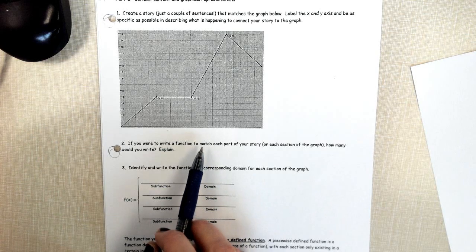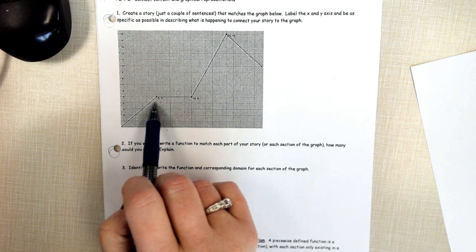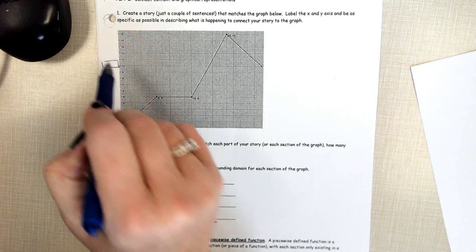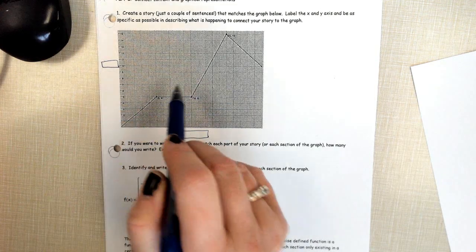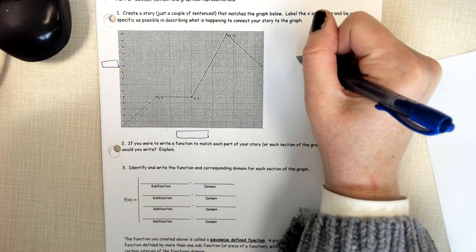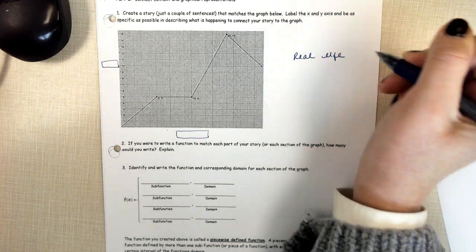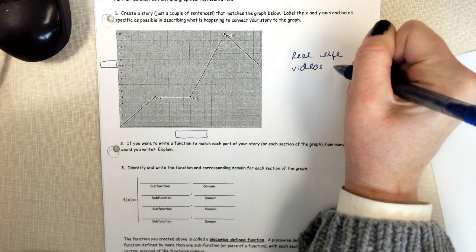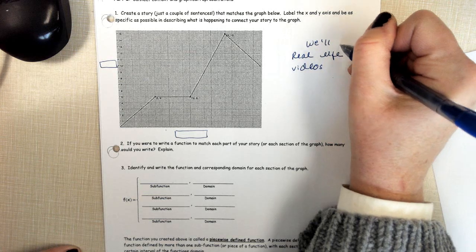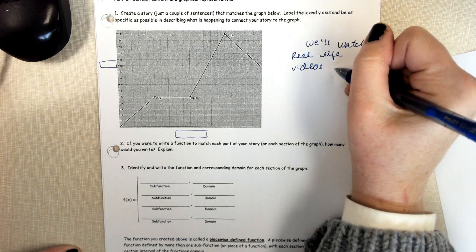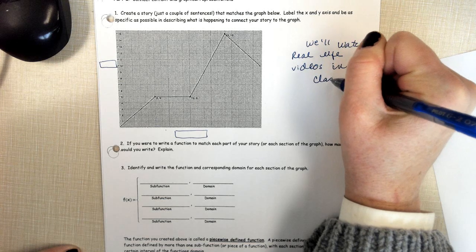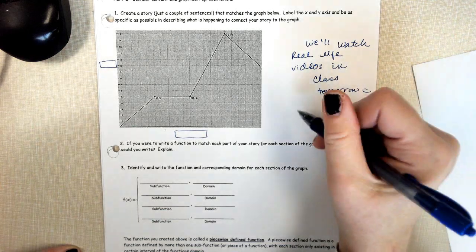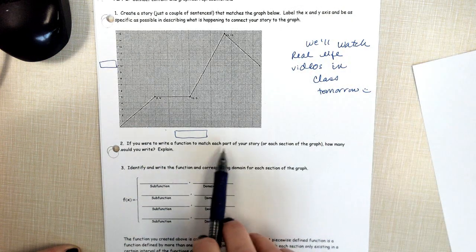The other day I asked you to create a story, and I could tell a lot of you were like, I drove here, I stayed, I drove. So you really have to have defining X and Y axes. We'll talk about this. This is like the real life story. There's a couple of fun videos I have for this that we can use. So we'll watch a couple of real life videos in class tomorrow, and I'll also check your Desmos too.